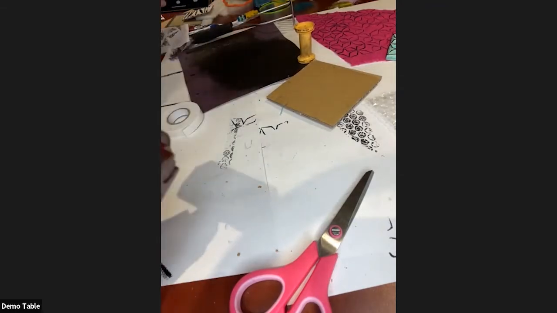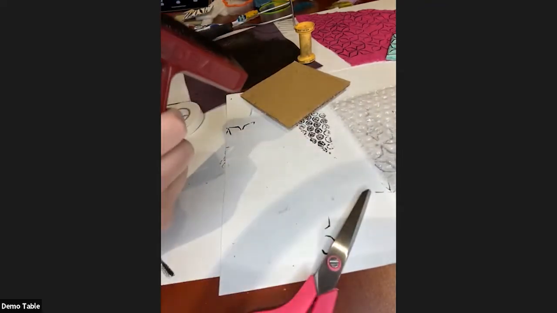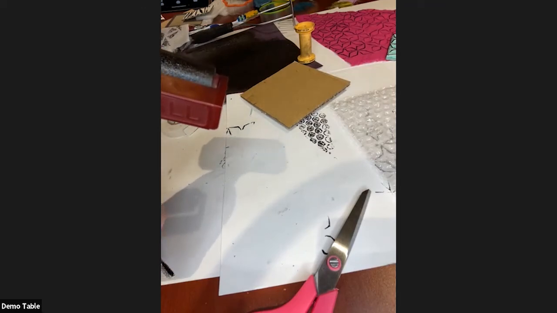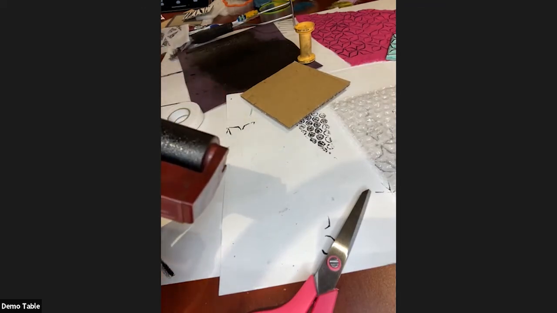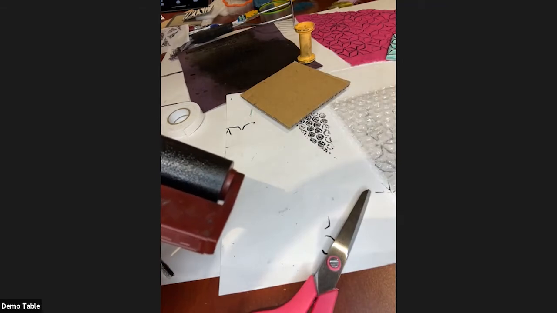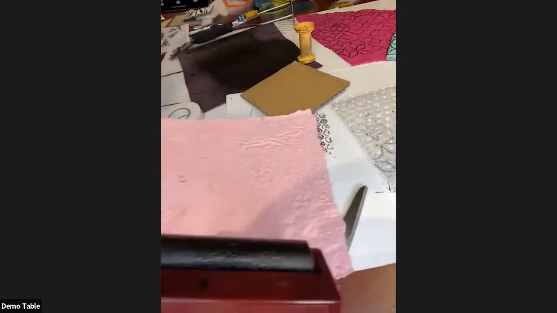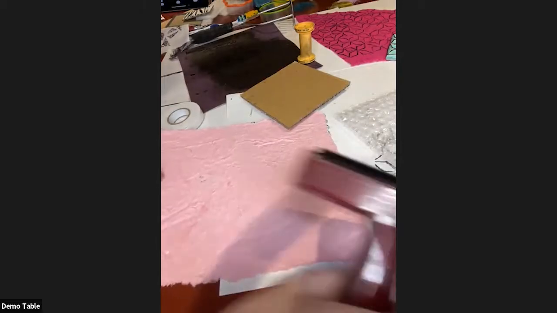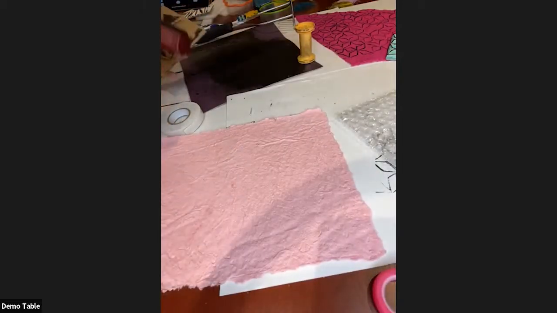Actually, I'll try to see what it looks like on paper. Another sheet of. So I have this really super textured pink paper that I made in Jan's paper making workshop. This is really fun. It's got some string in it and some different pieces.